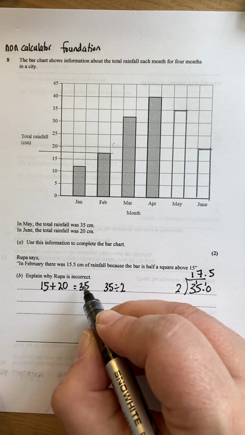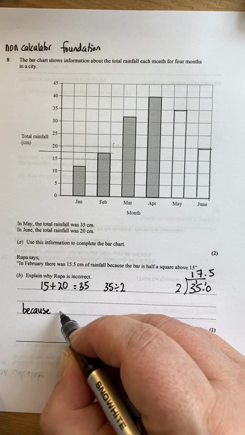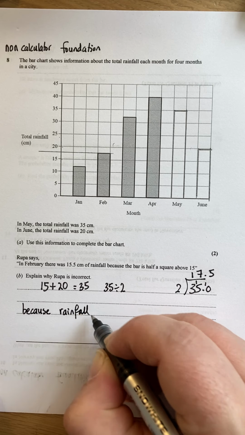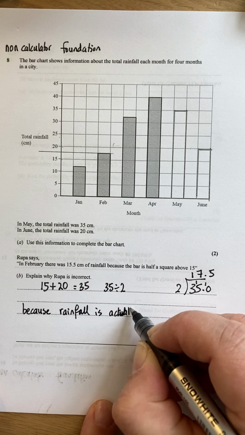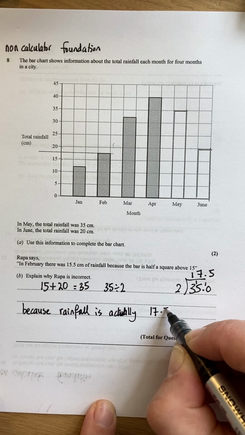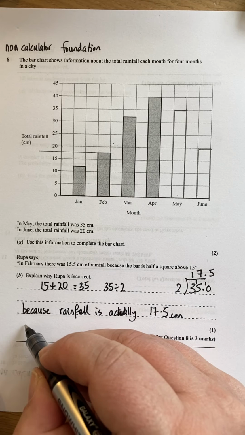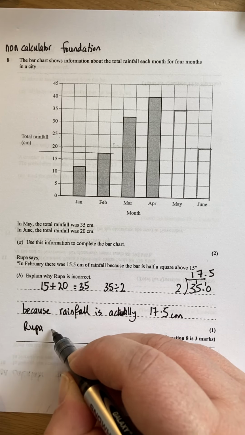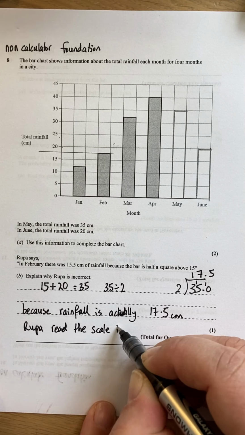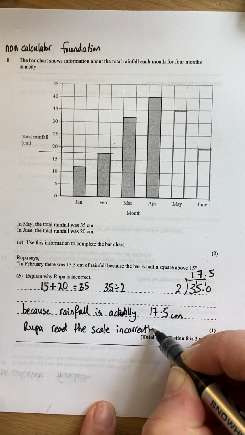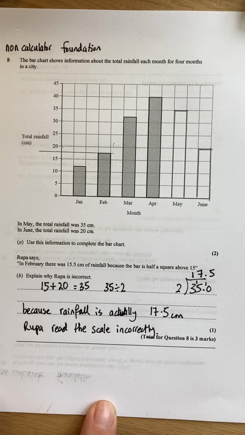So she's incorrect because the rainfall is actually 17.5 centimetres. She used the scale wrong. But for 1 mark, actually showing those workings and showing you know what it actually is proof that it's wrong.